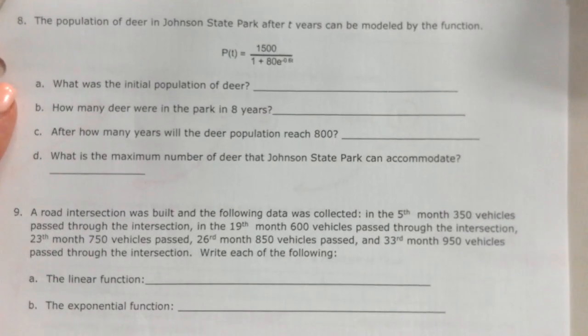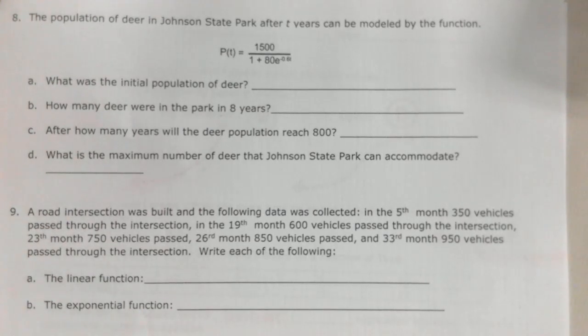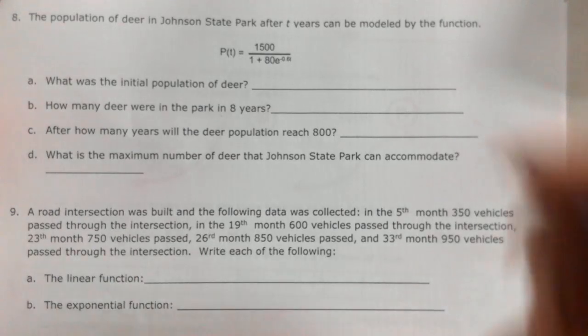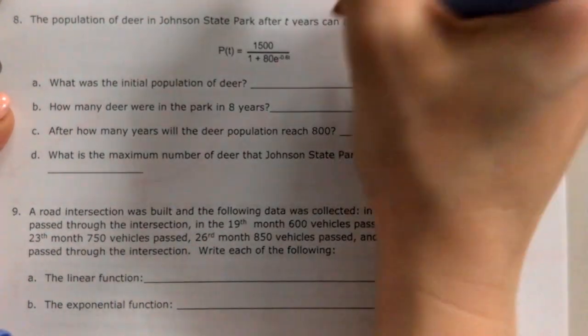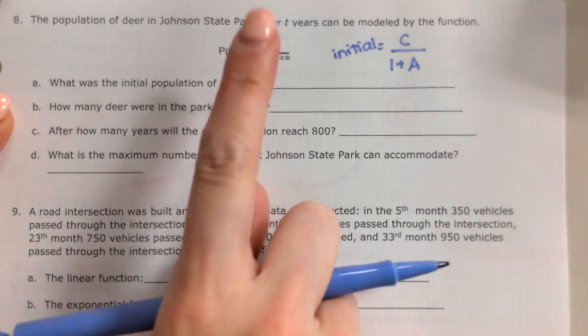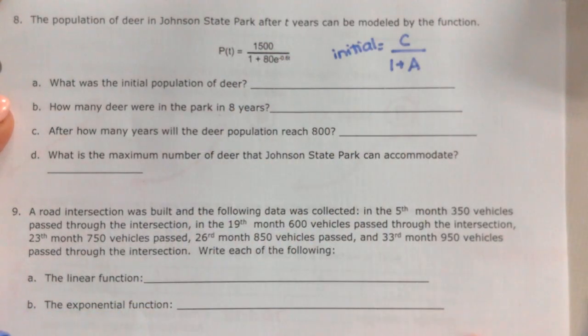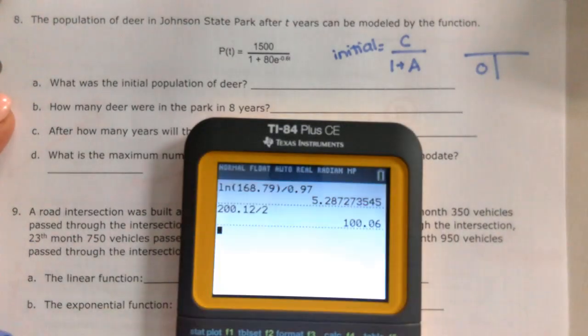The population of deer in Johnson State Park after T years can be modeled by this function. What's the initial population of deer? So we have a formula for the initial population, which is C over 1 plus A. Or you can also put this in y equals and just go to where x is 0. Either way, we're going to do both.